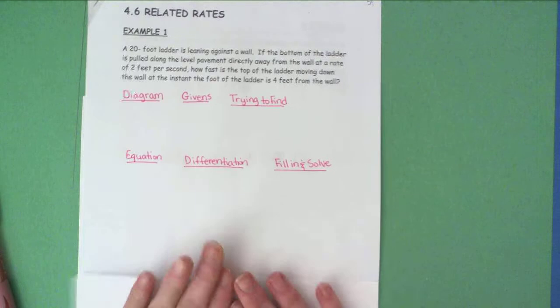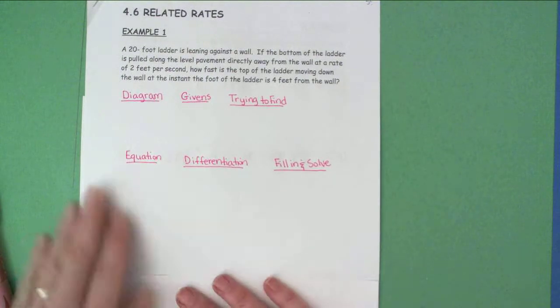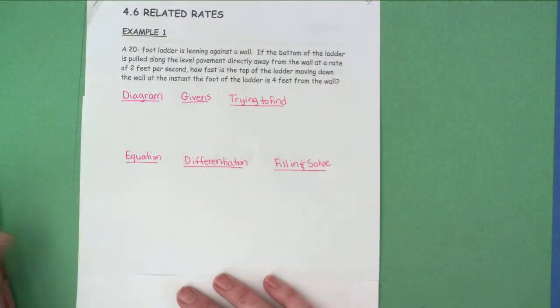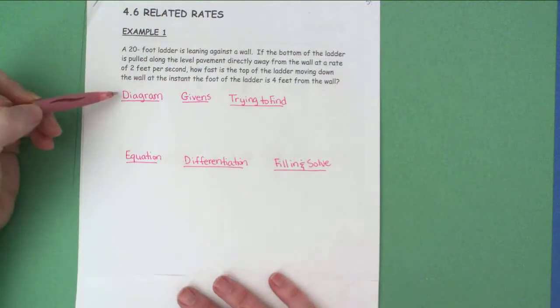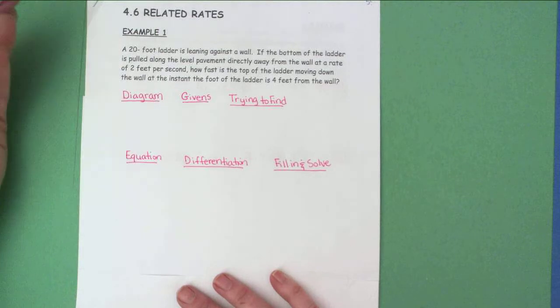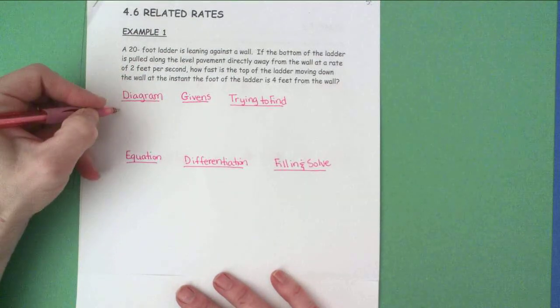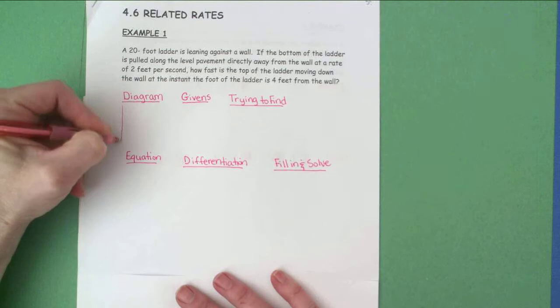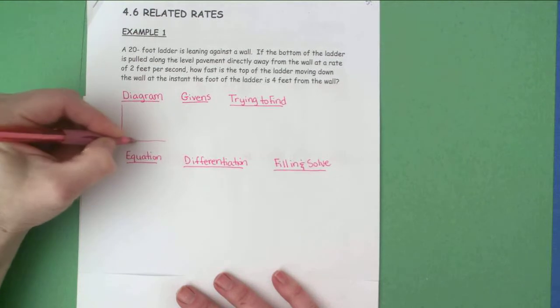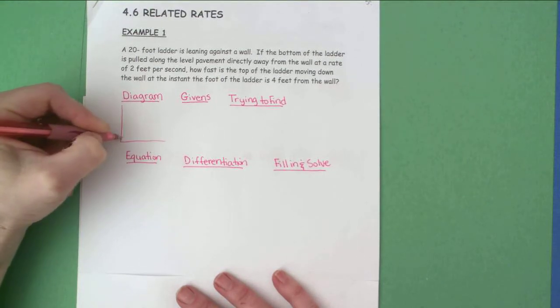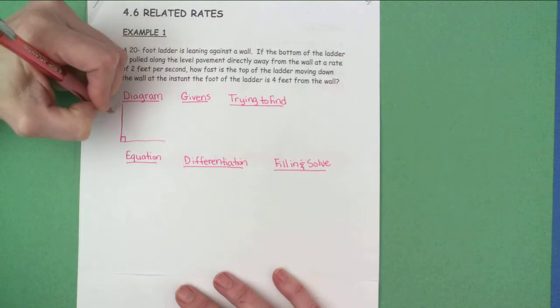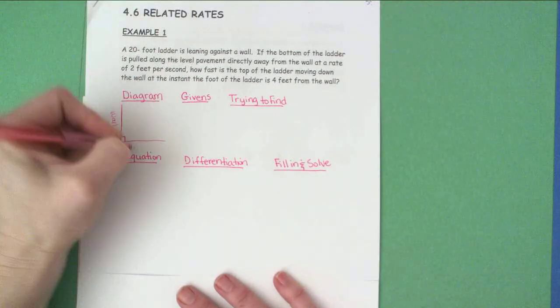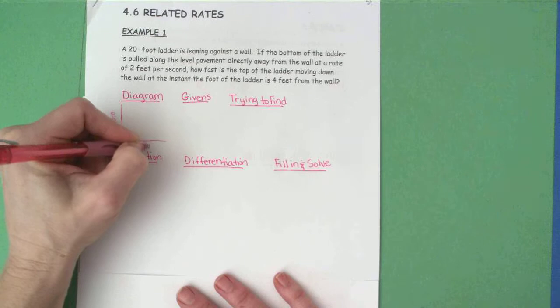Okay, so you see I have a little template set up here. And this template can actually be used for any related rate problem that we do, so feel free to use it. The first thing I always do is I draw a diagram. This will be pretty easy. So we've got a wall that meets the ground at a 90-degree angle. And we've got a 20-foot ladder leaning up against this wall. So this is the wall, the ground, or the pavement, they said.